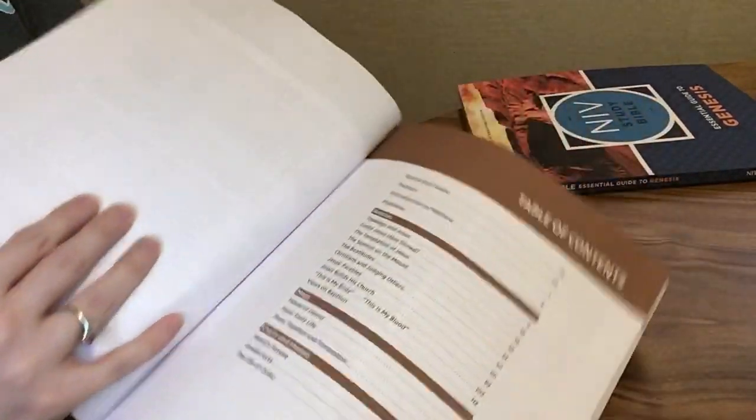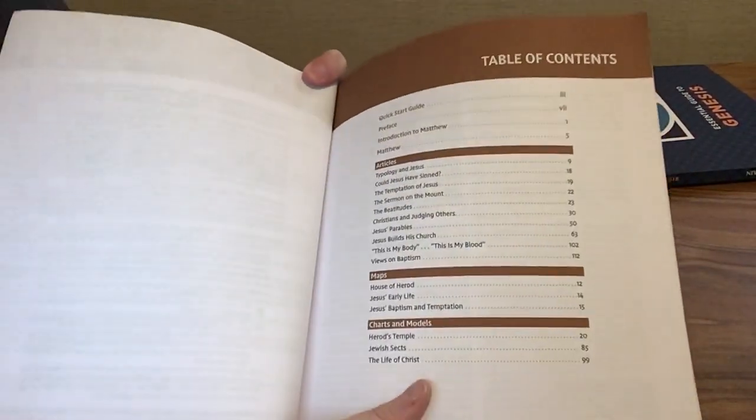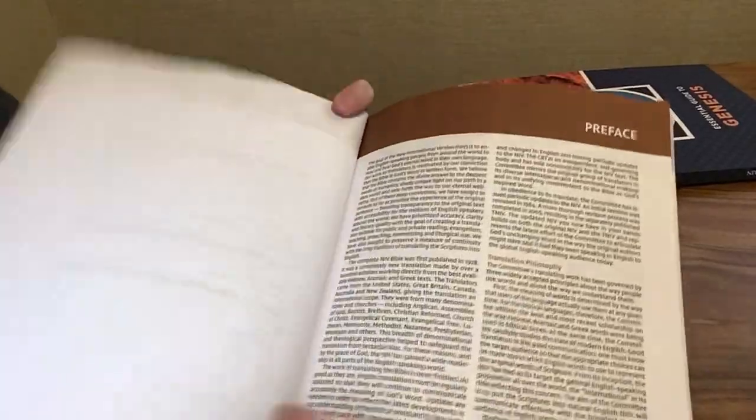Again, you're going to get a quick start guide. You're going to have a table of contents. We have the preface here.